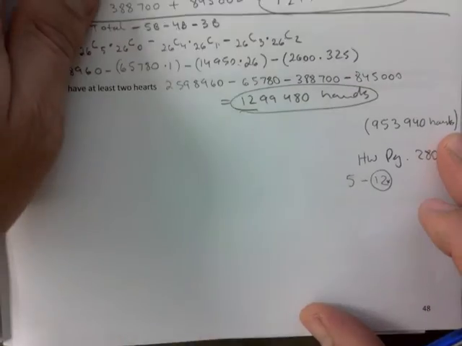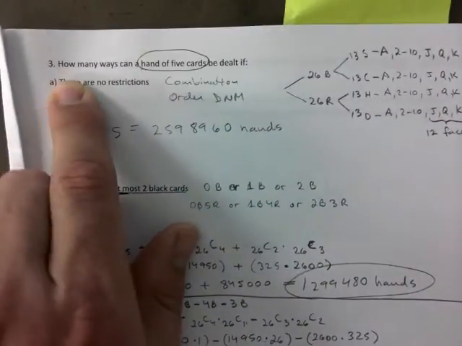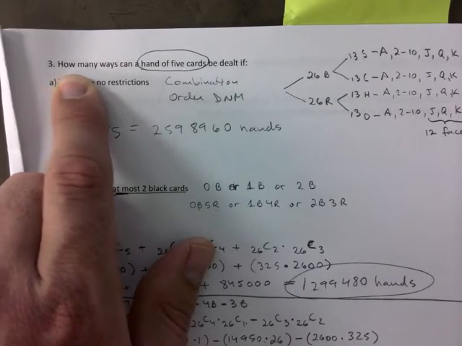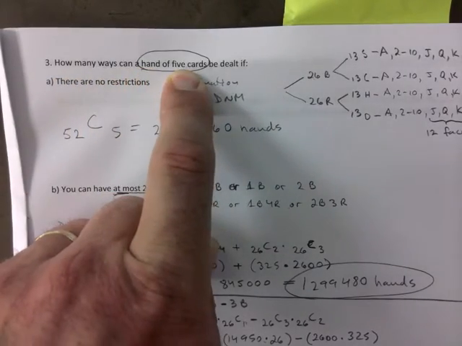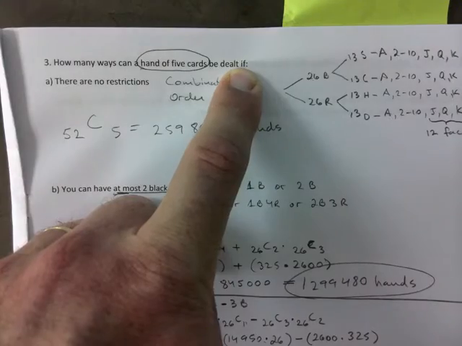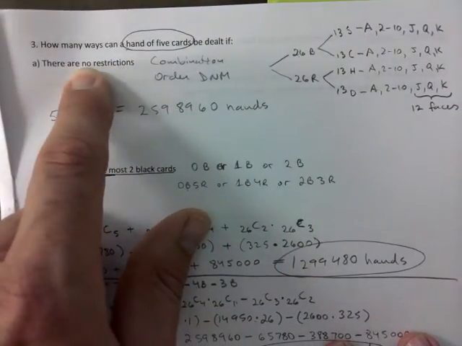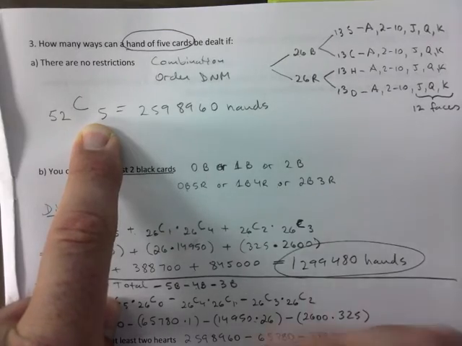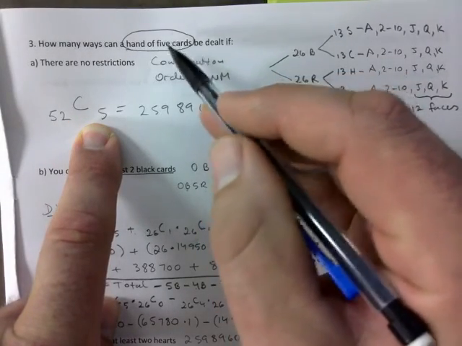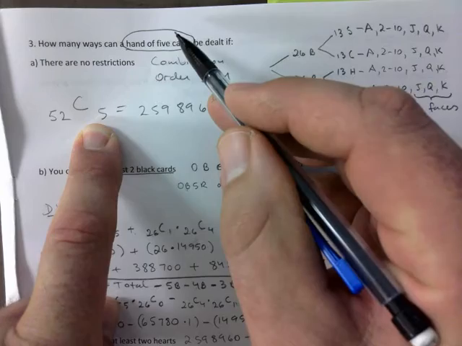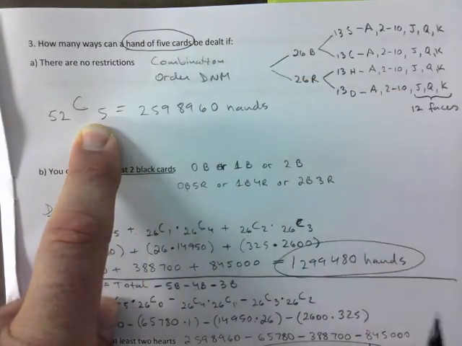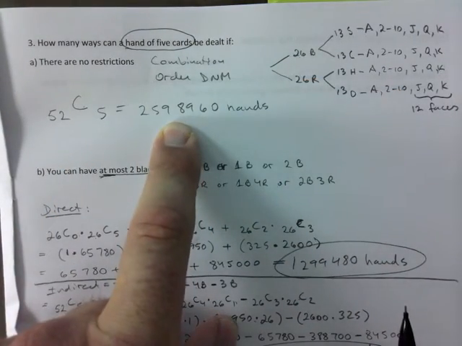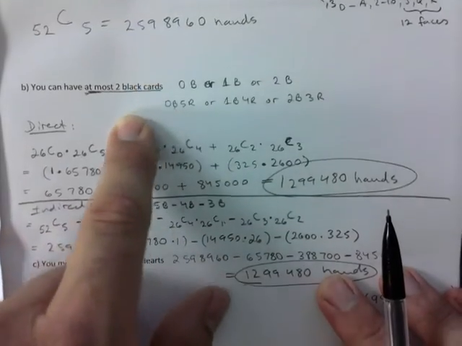If you read the very top, let's just read the general question here. How many ways can a hand of 5 cards be dealt if there are no restrictions? You just take 52 choose 5. And I must add, a hand of 5, there's no order, right? Order doesn't matter, so we use combination. So this is how many possible hands can be made.